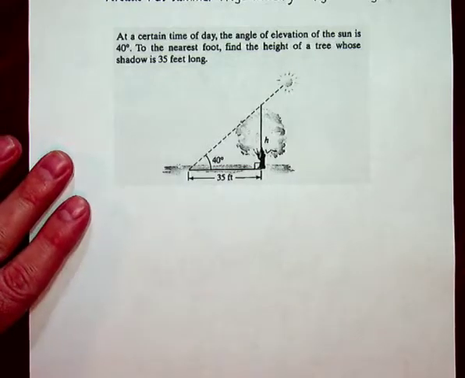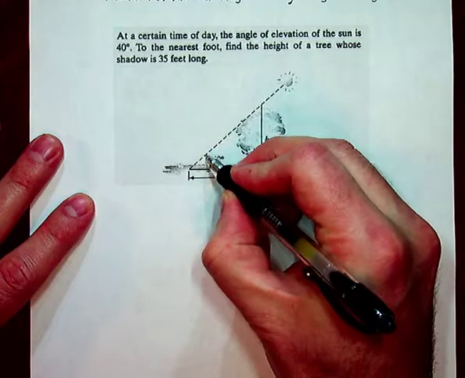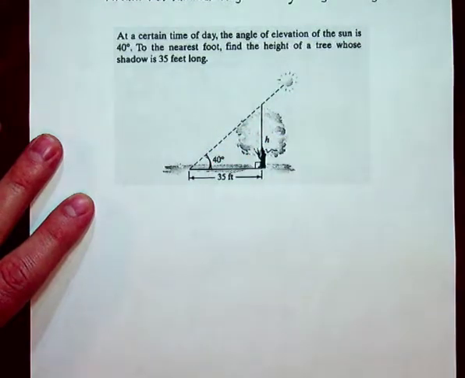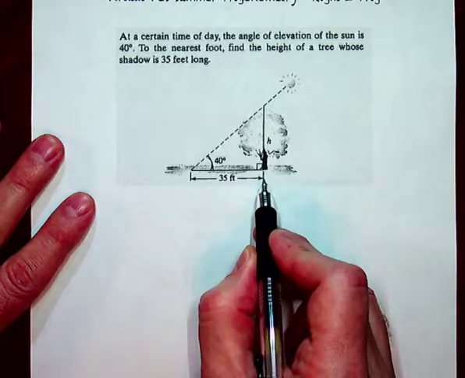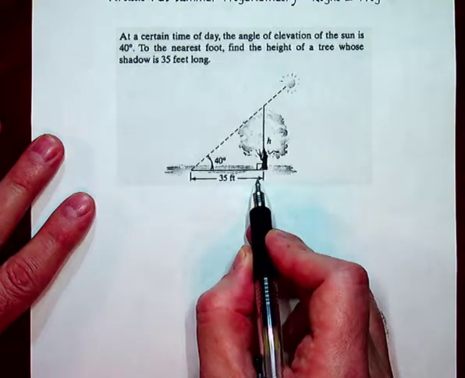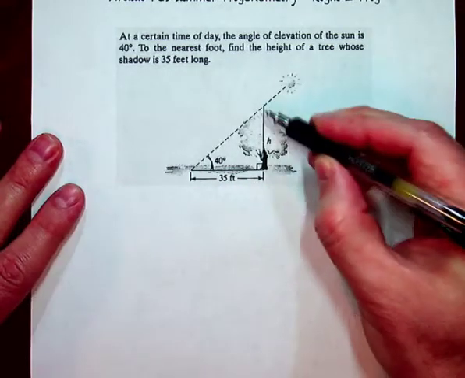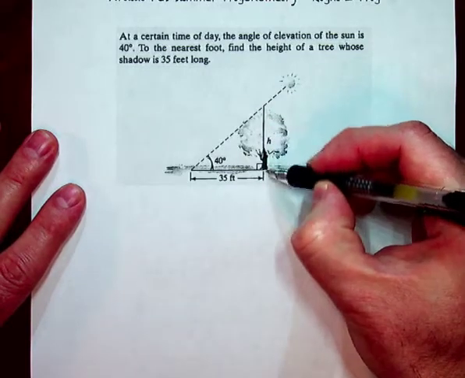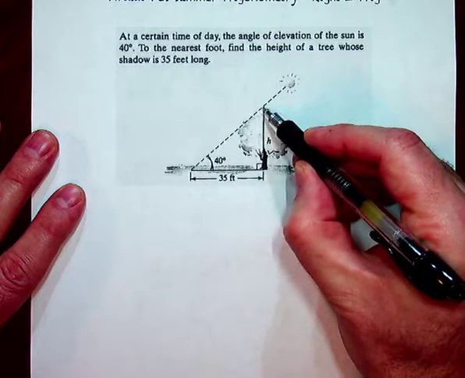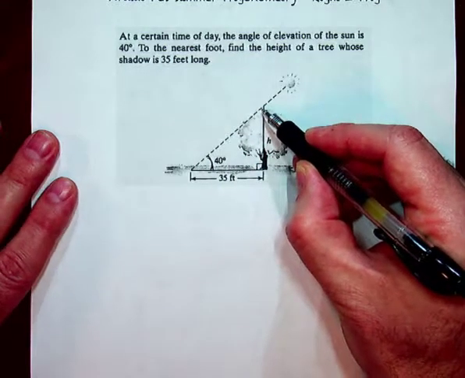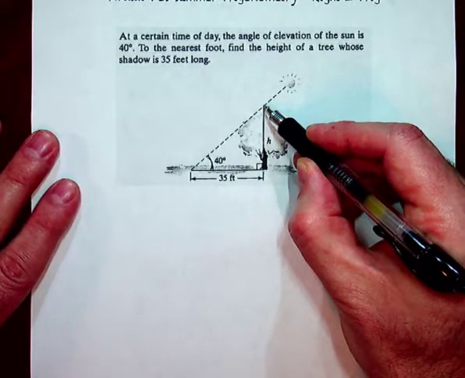Now, 40 degrees is this angle right here. It's the angle of elevation. With respect to 40, that side right there is the adjacent. The height of the tree is the opposite. This, I don't care. Okay? Don't care.